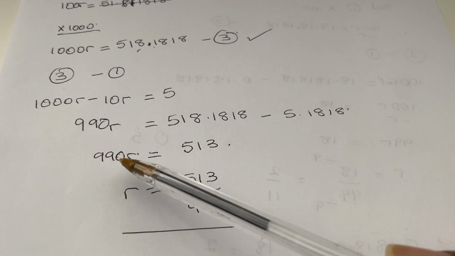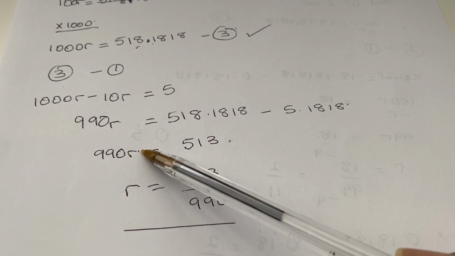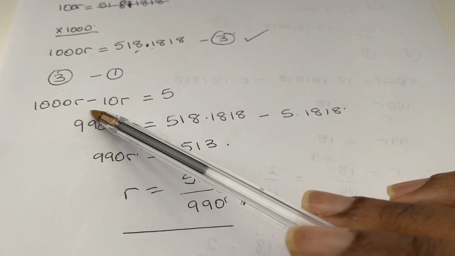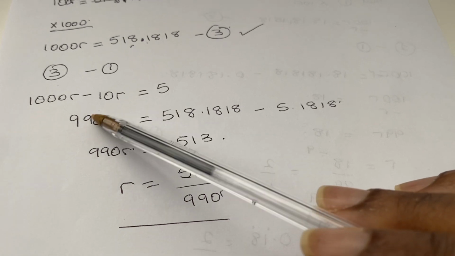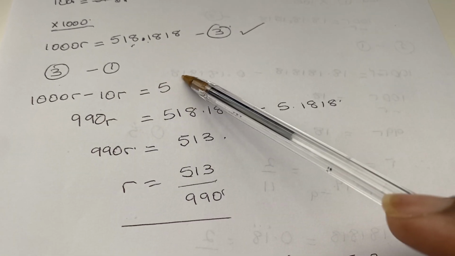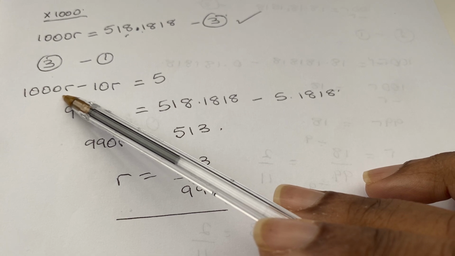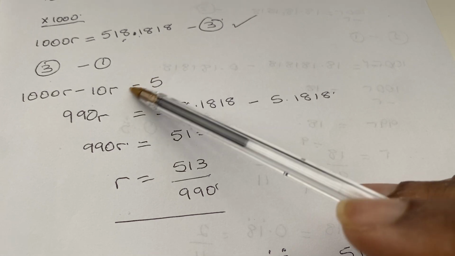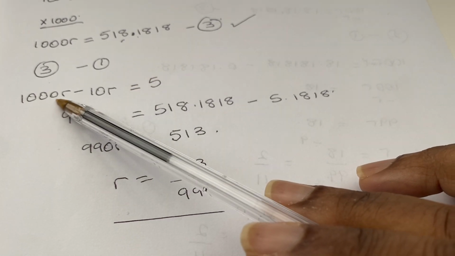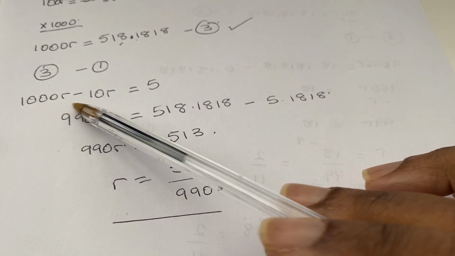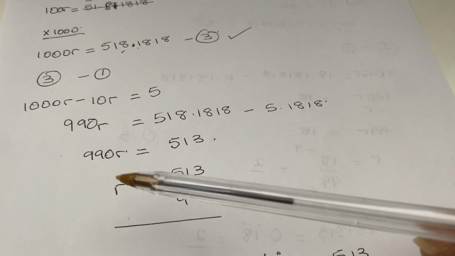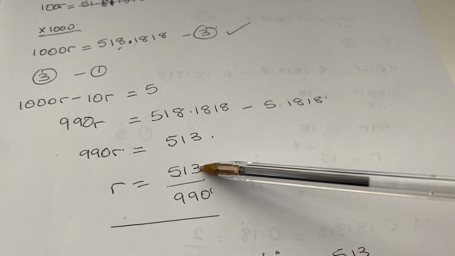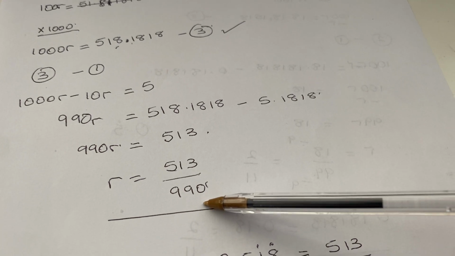So now 990R, okay, remember it's 1,000R minus 10R. So we multiply R by 10, and then we multiply again by 100, okay, and then by 1,000. So we know that if we subtract the 10R from the 1,000R, then we can have R equals 513, okay, divided by 990.